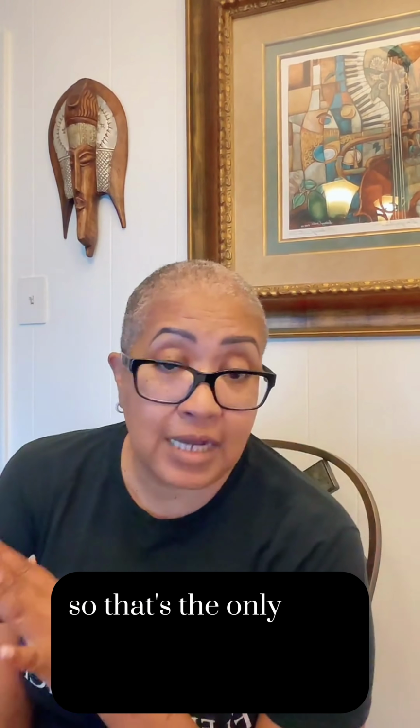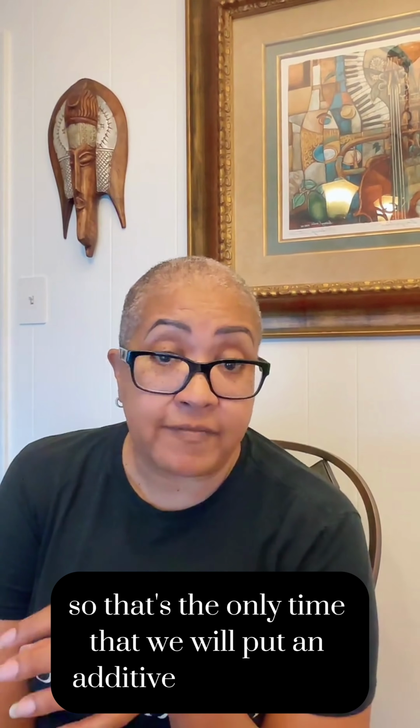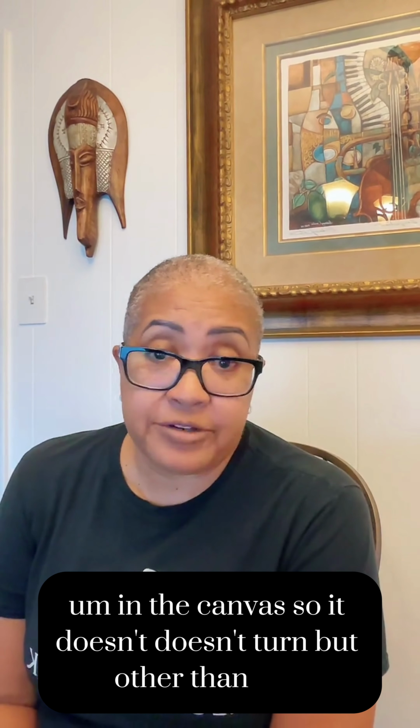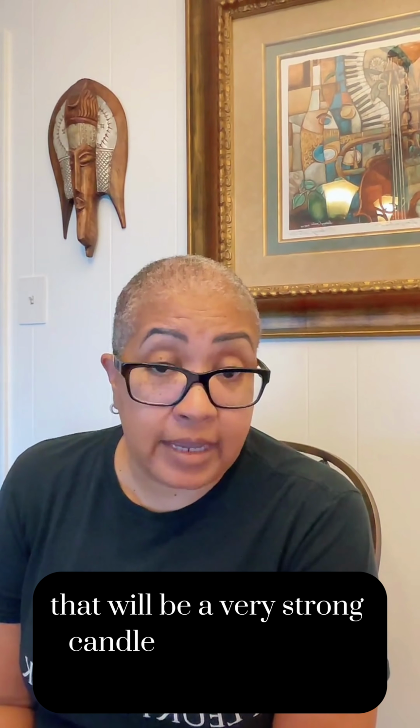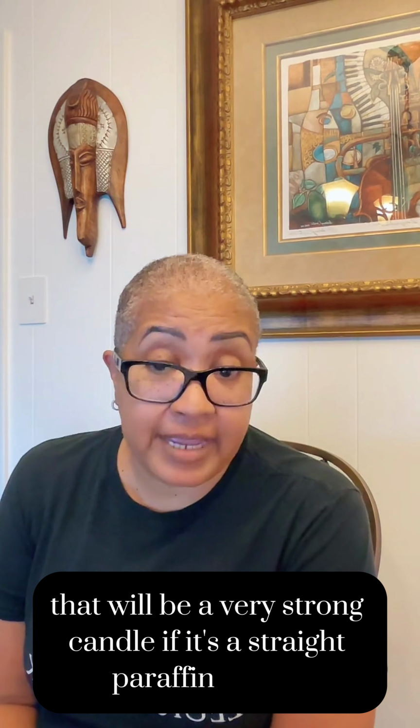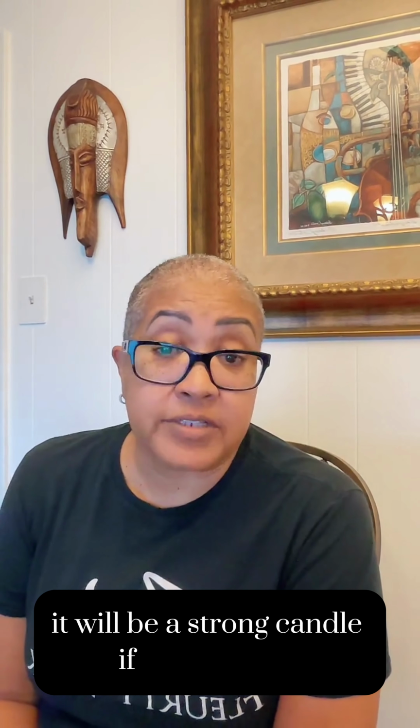So that's the only time that we will put an additive into a candle, is if it's the UV inhibitor. And this is for anyone that lives in Florida or any retail space. So it's fluorescent lighting and direct lighting, specifically in Florida, where you need to put that UV inhibitor in the candle so it doesn't turn. But other than that, you don't have to put anything in it. But if it's a para-soy blend, that will be a very strong candle. If it's a straight paraffin candle, it will be a strong candle. If it's 100% soy, it is not. It's going to be much softer.